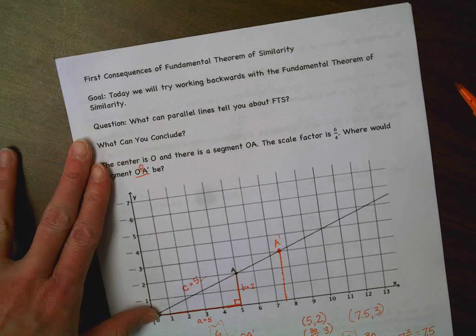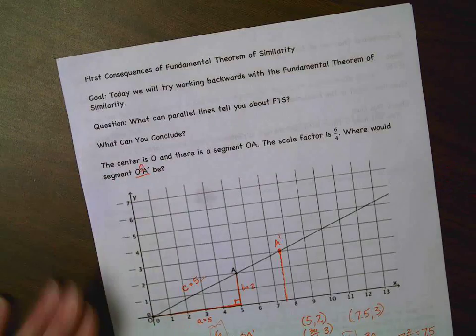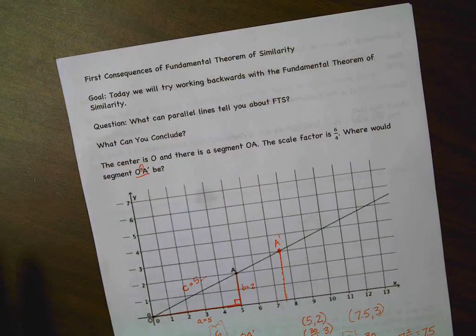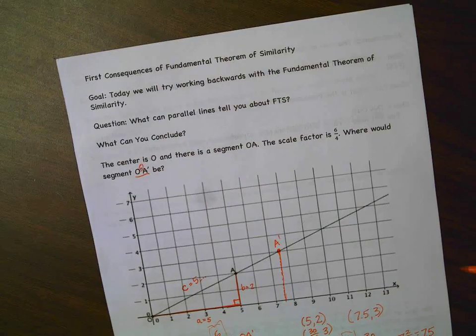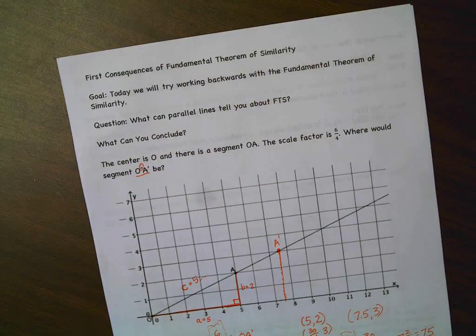Okay? So today we will try working backwards with the fundamental theorem of similarity. You're going to have some more problems like this on your practice, and there definitely is one on the test. So you need to pay attention to what we were doing on that.